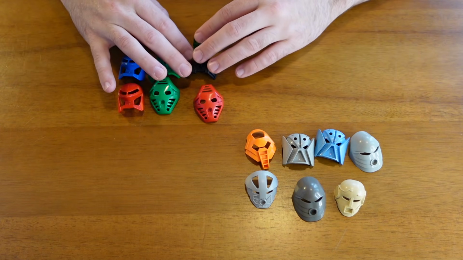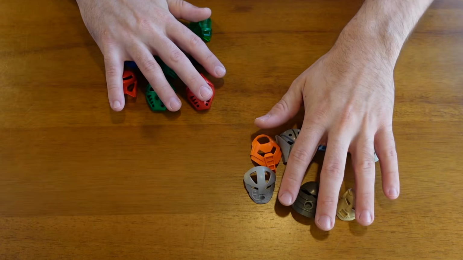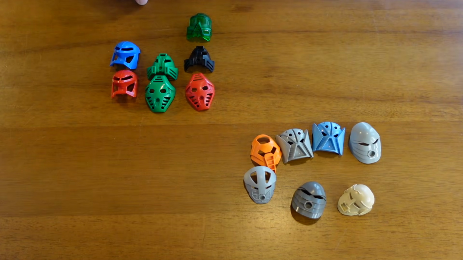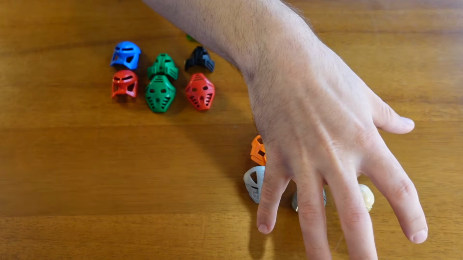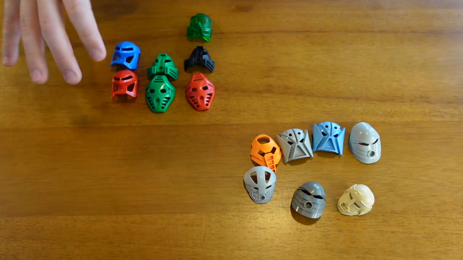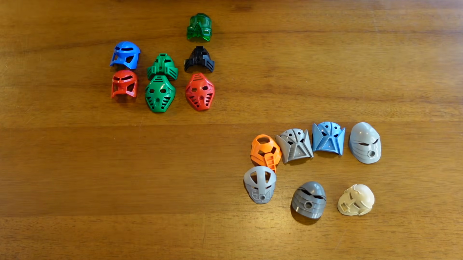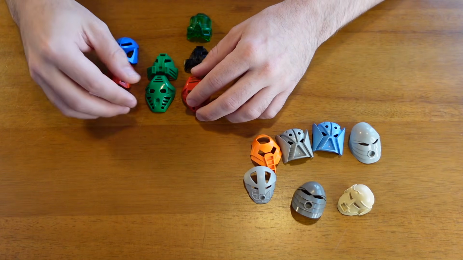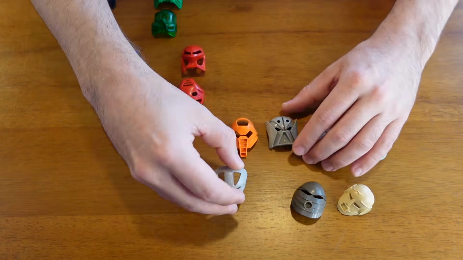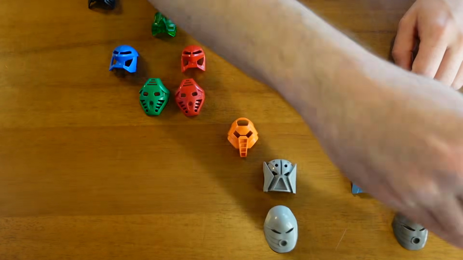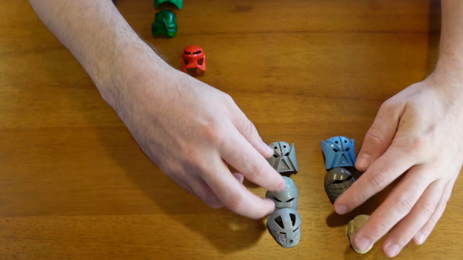So yeah, these aren't like the proper masks, but you understand the concept here: these are the Toa colors, these are the Turaga colors, these are the Turaga masks. That would go this way, and the Toa masks go this way, the Toa colors go down, Turaga colors go up. So maybe I do need to make that a little clearer. Okay, great. And we'll scrunch these together.